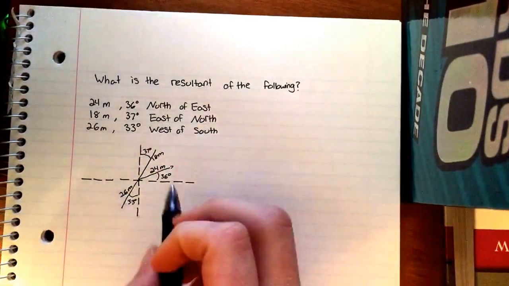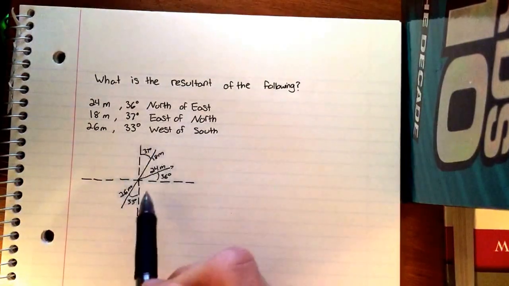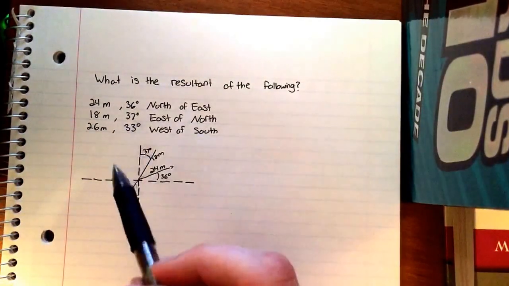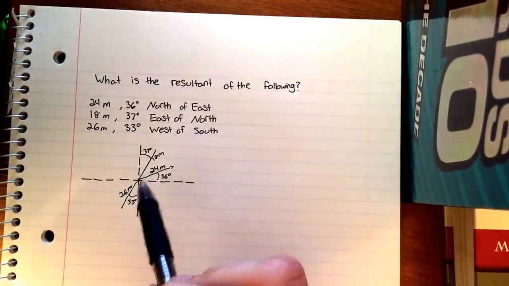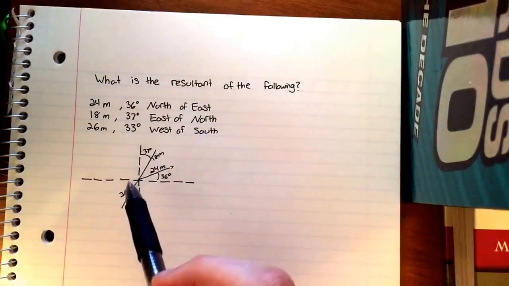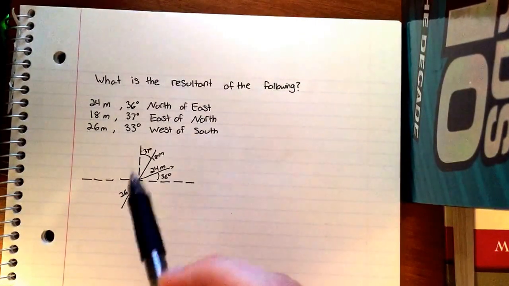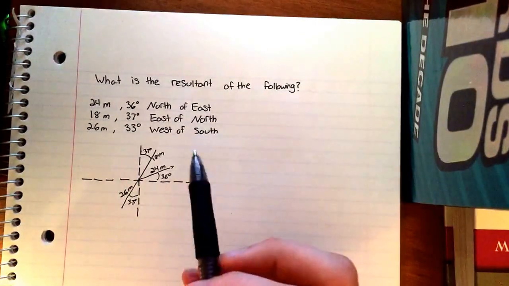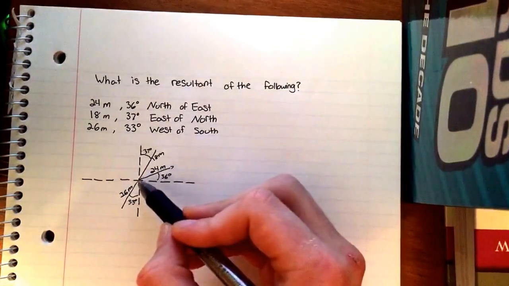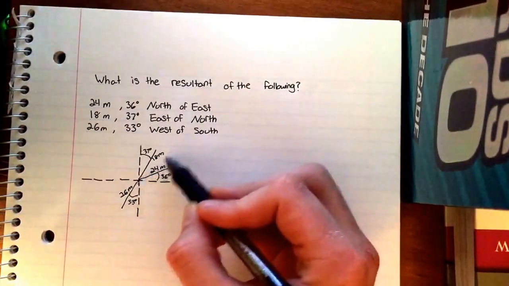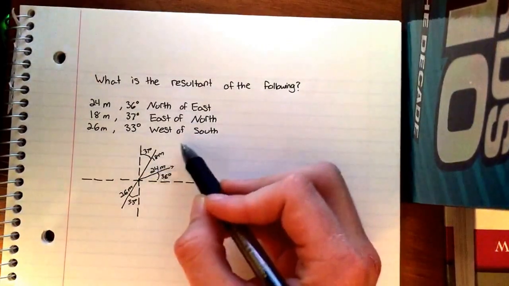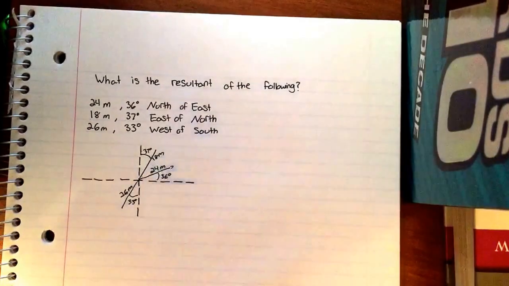And the reason you want to draw a picture is because you can almost estimate what the answer is going to be, or at least what direction the answer is going to be in. And if your answer doesn't correspond to that direction, you know that something wrong might have happened. So based on what we've seen, I'm going to estimate that the angle is going to be going in this direction, into this quadrant. So we'll find out if our actual numbers prove that correct.